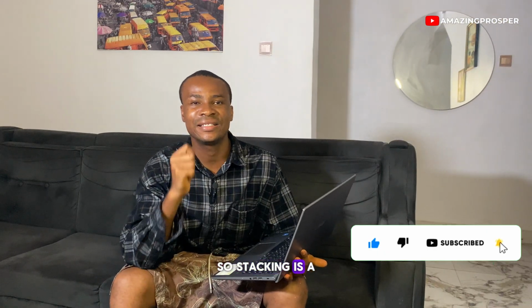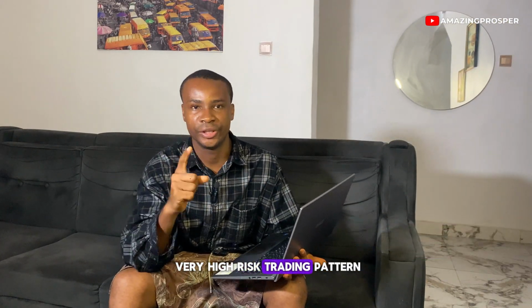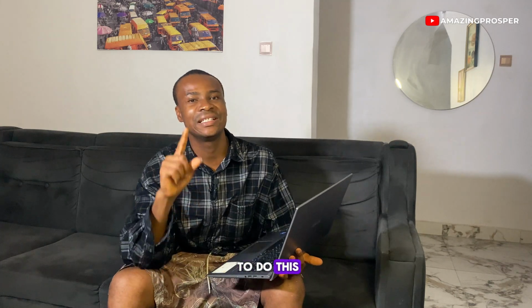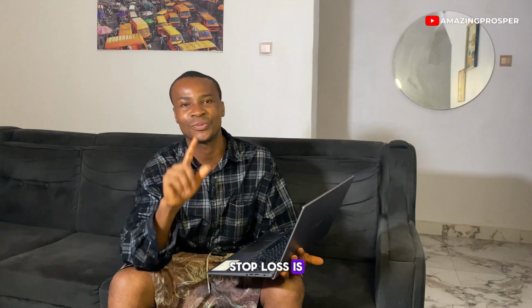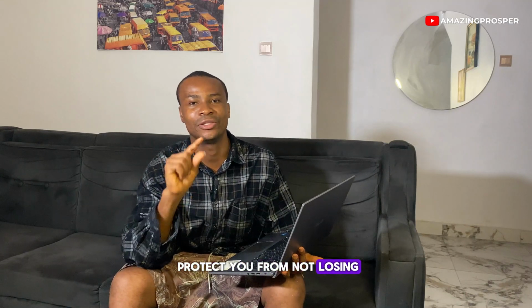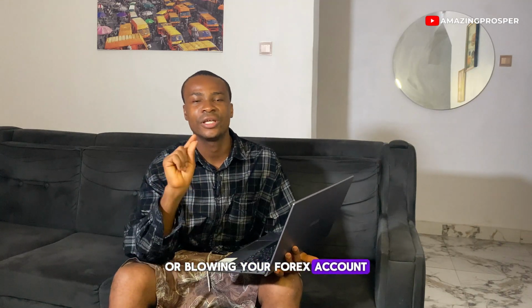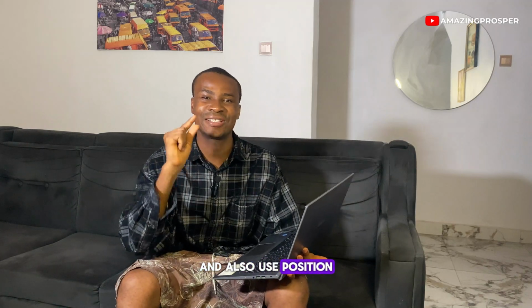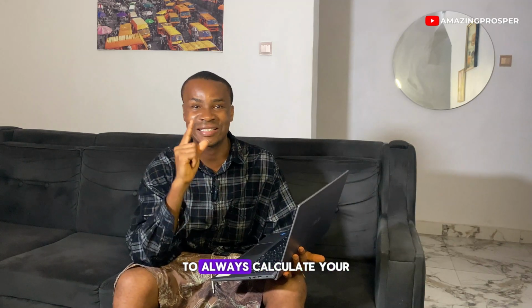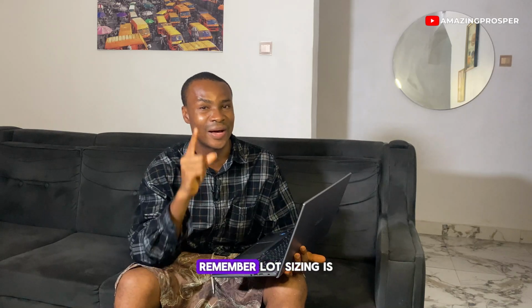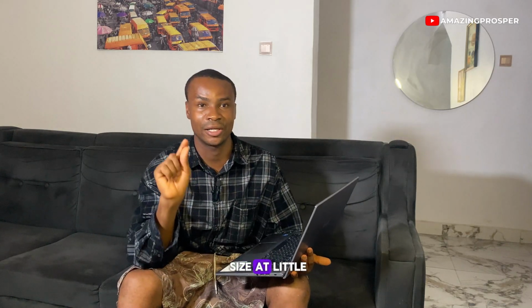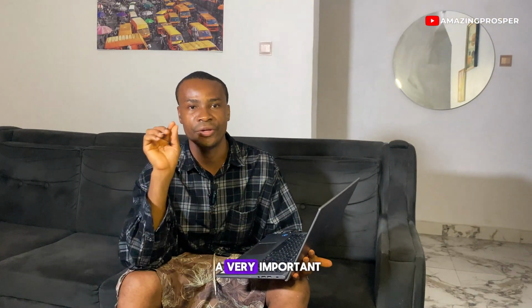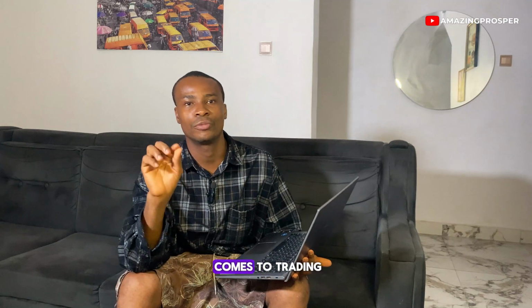So stacking is a very high risk trading pattern. So if you want to do this, please make sure you put your stop loss. Very important. Stop loss is one thing that will protect you from losing or blowing your Forex account. And also use position size calculator to always calculate your lot size. Remember, lot sizing is very important. If you don't know how to use position size calculator, watch this video again. Position size calculator is a very important key factor when it comes to trading.